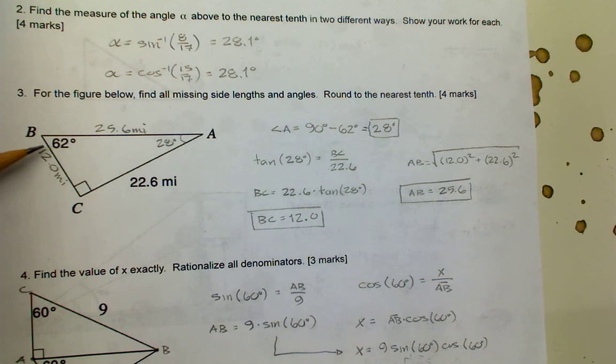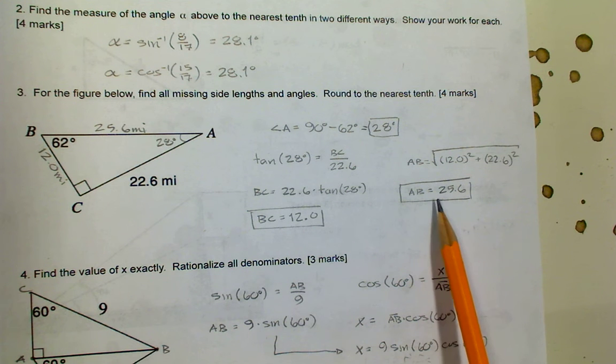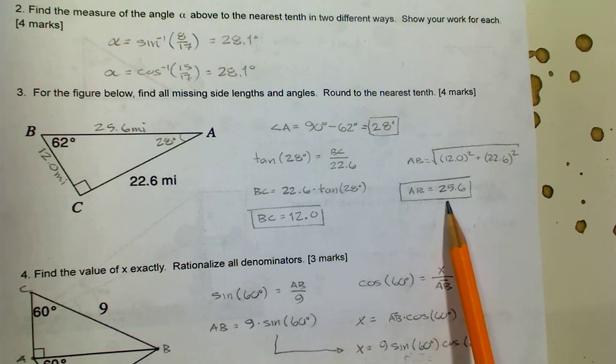And I labeled my diagram here with the appropriate units. And then finally, there's a lot of ways to go about this, but I chose to use Pythagorean's theorem to find the missing third side, my hypotenuse, which is 25.6 to the nearest tenth. There's a lot of different ways to approach this problem, and all of them will give you the same answers.